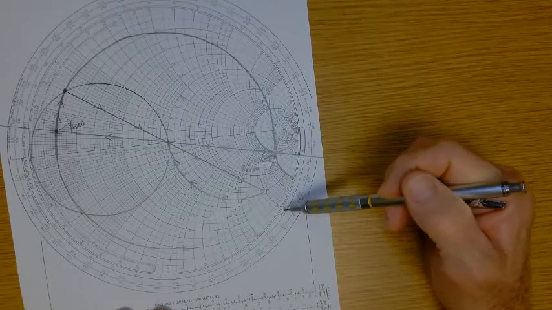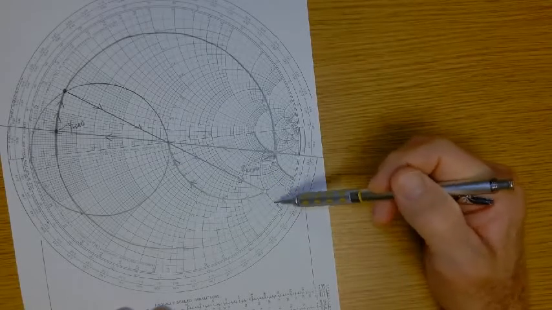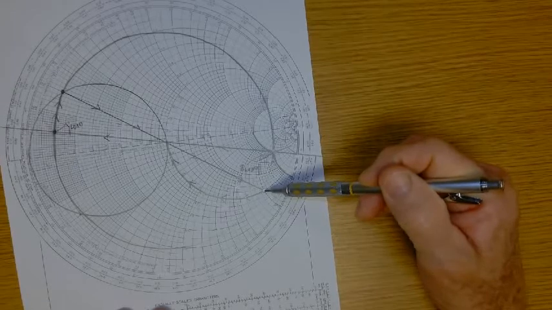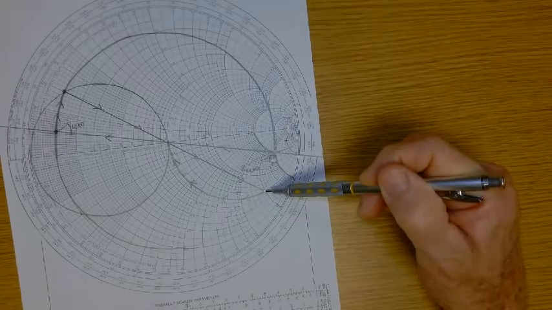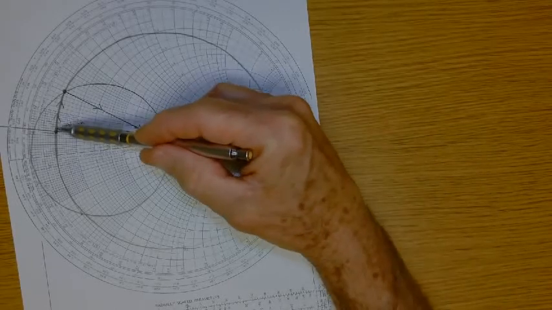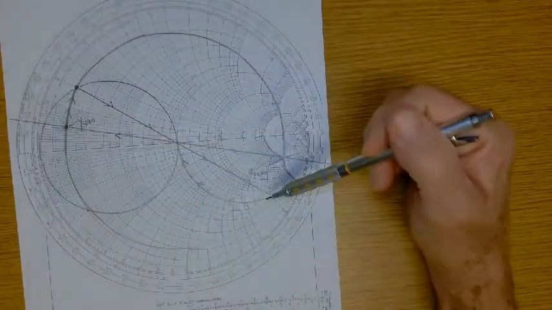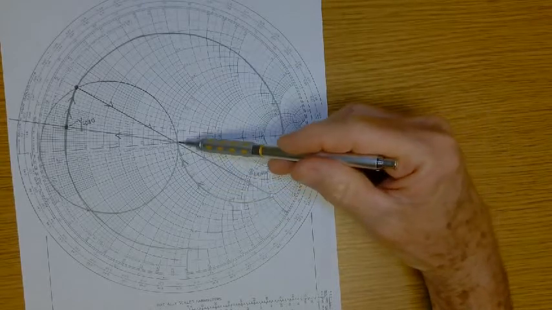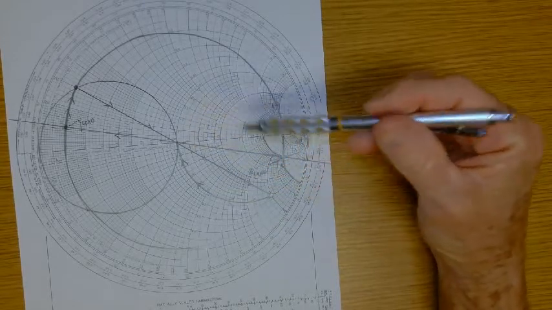And so I'm working in impedance coordinates. So that's going to require a series inductor. It's going to require a series inductor to get from here up to here. This required a shunt C. This requires a series L.